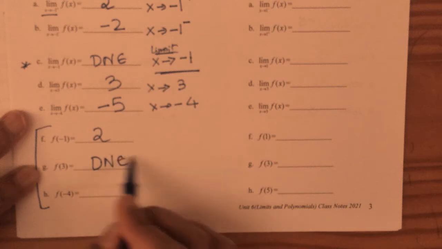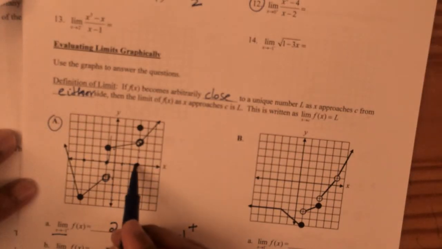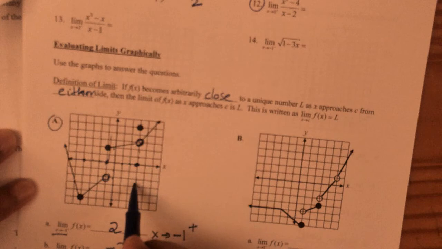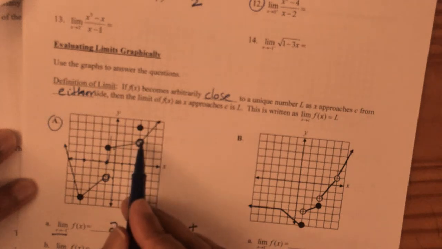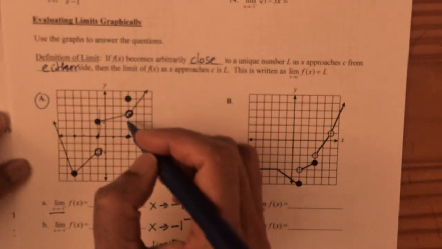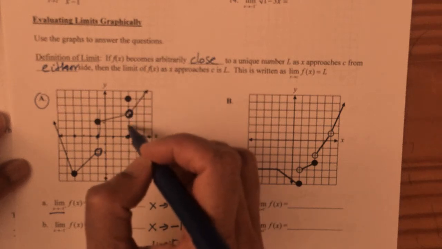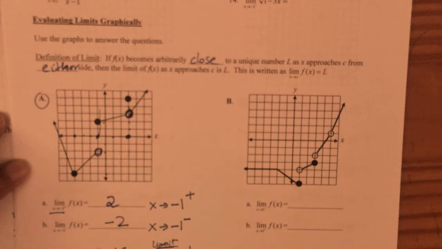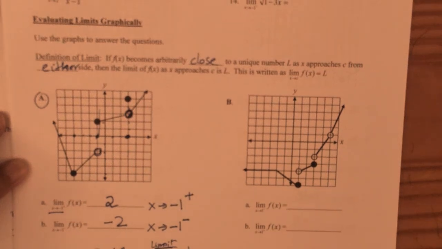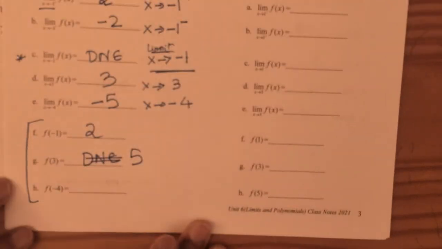Can you guys see that? F of 3, 1, 2, 3, right? Try to read the y value. Actually, I am wrong. It does exist. See, I made a mistake. This value does not exist, but I'm looking at this. So 1, 2, 3, 4. It's actually 5. I'm really sorry. My mistake. It's 5 actually.